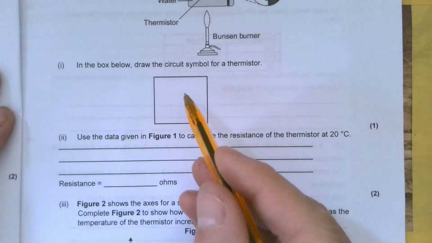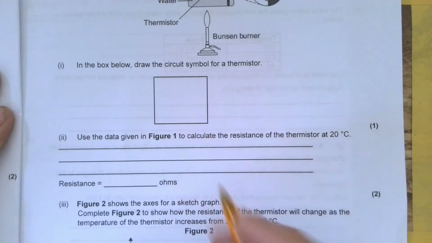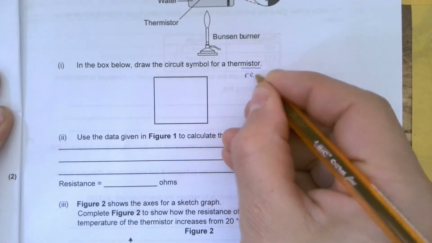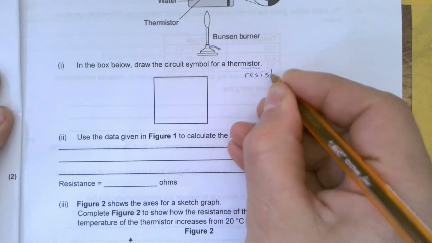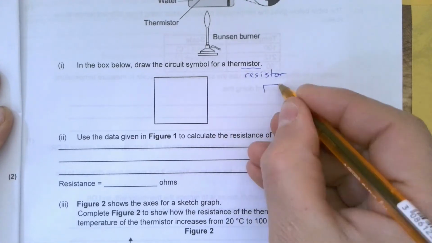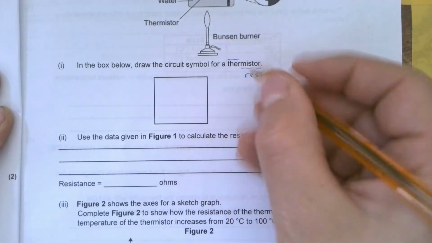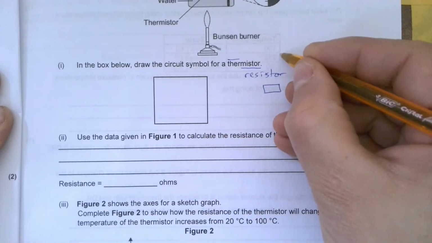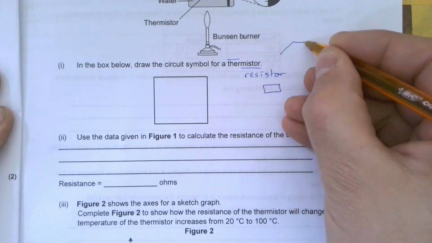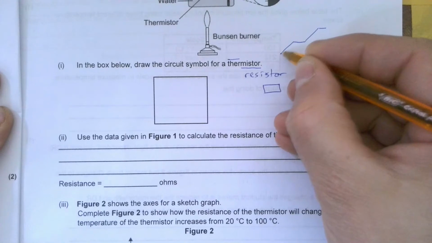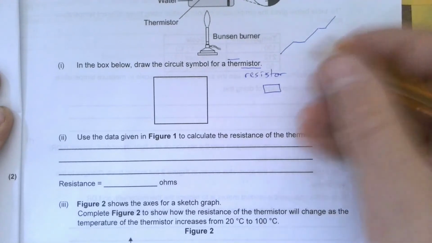In the box below, draw the circuit symbol for a thermistor. Well, thermistor, it's a type of resistor, which all resistors have a rectangle, and this therm part here, if you remember your heating curves, if I take a solid and I heat it up, it follows this shape here.